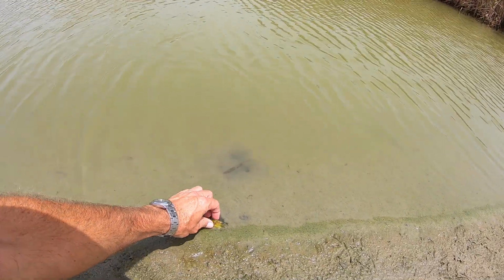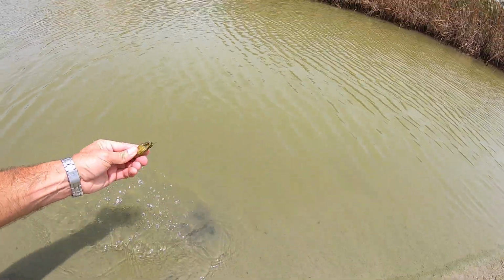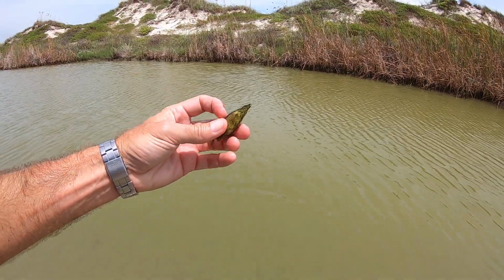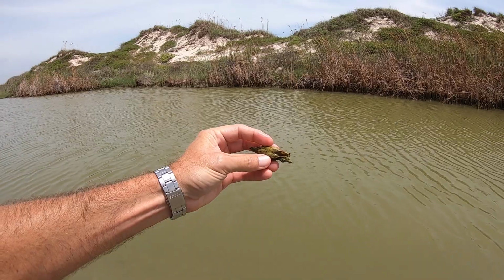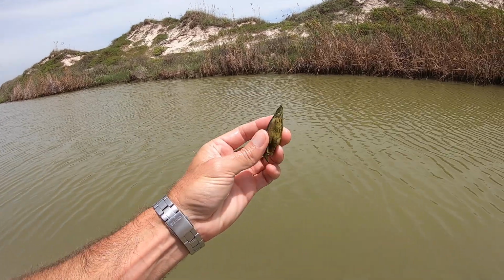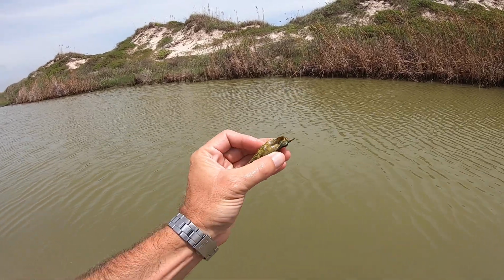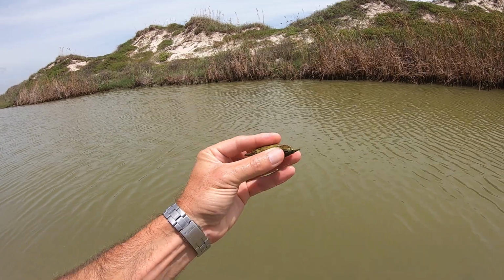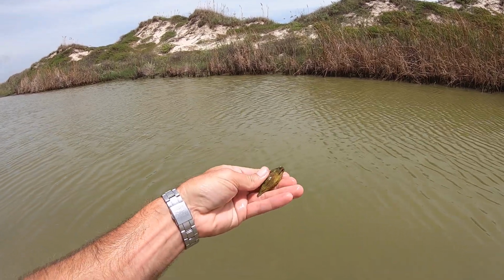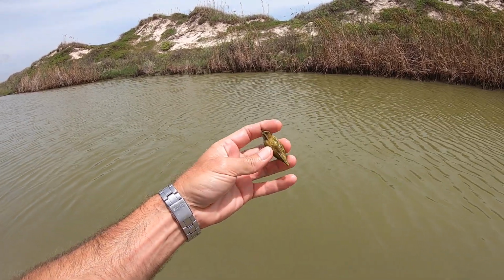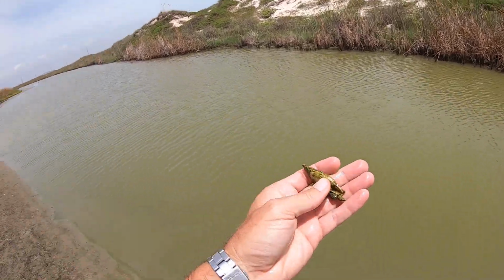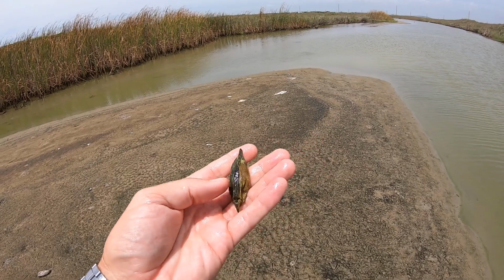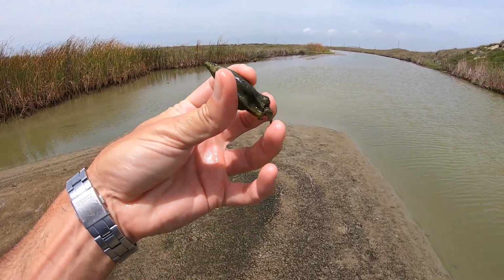What do we got here? Ooh, a bone. Okay. That's a big fish bone. That's likely from a, it's either a pectoral fin, or it definitely goes to like a big black drum. Big bone. To one of the fins, for sure. See that little swivel there?